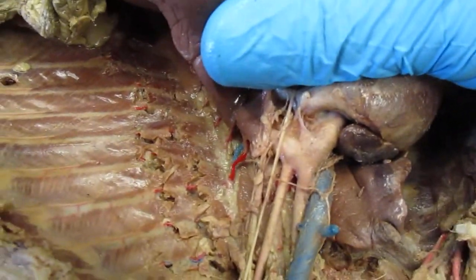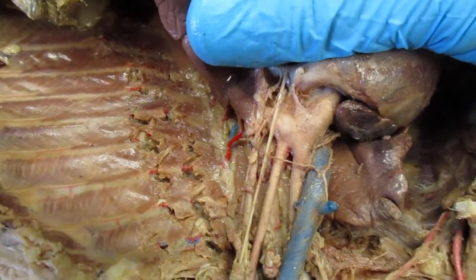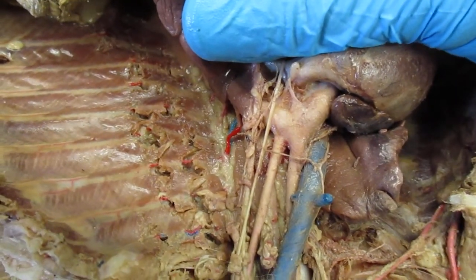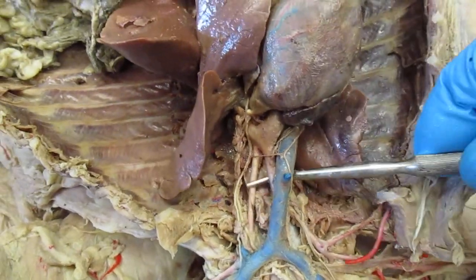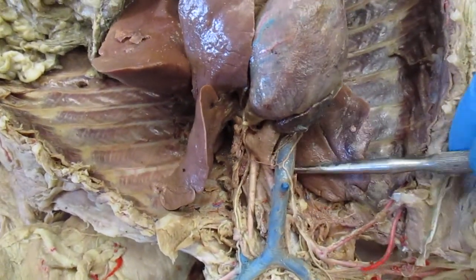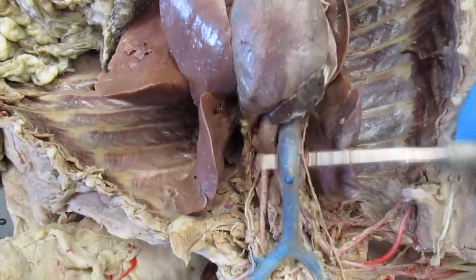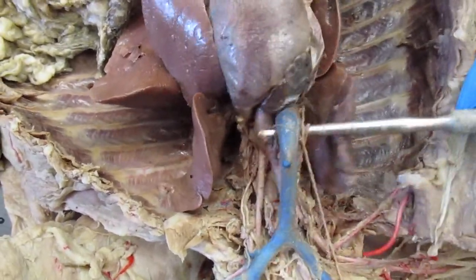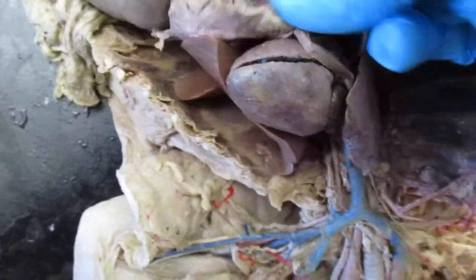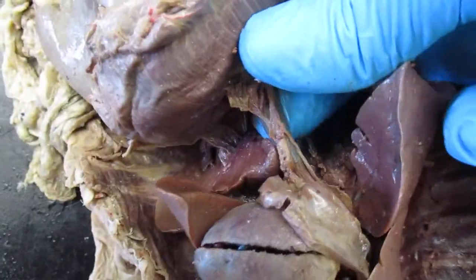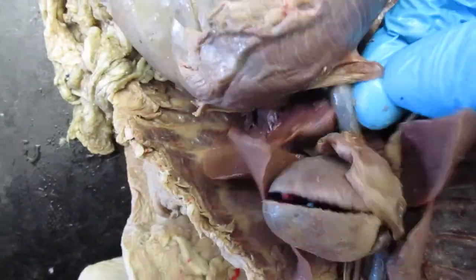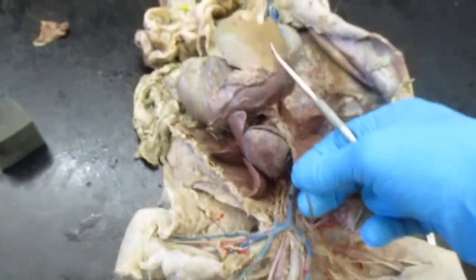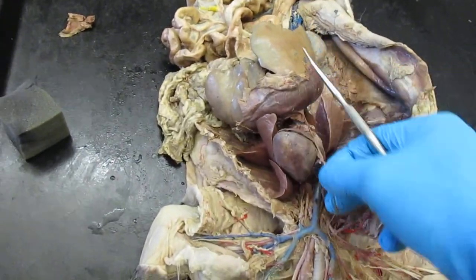That is the aortic arch. Okay, this blue structure, what is it? Oh, excuse me. This is your superior vena cava, and then this structure here is your inferior vena cava. Let me move some of this stuff out of the way. Inferior vena cava. This right here is a vagus nerve right here.